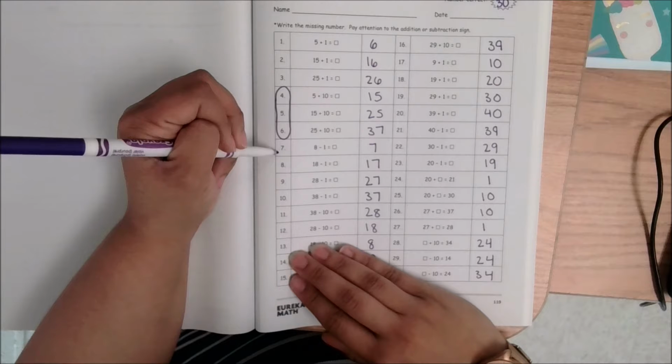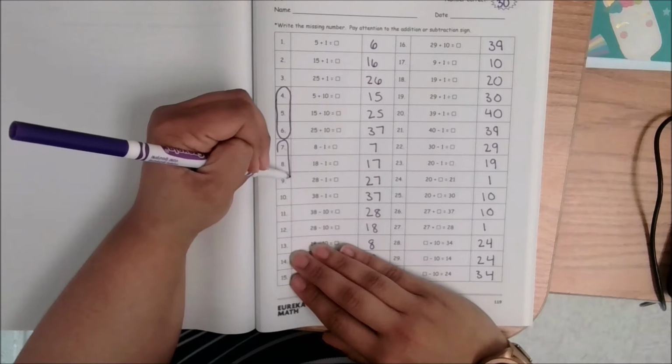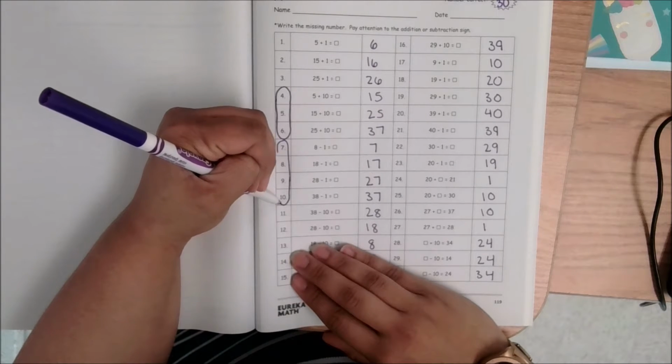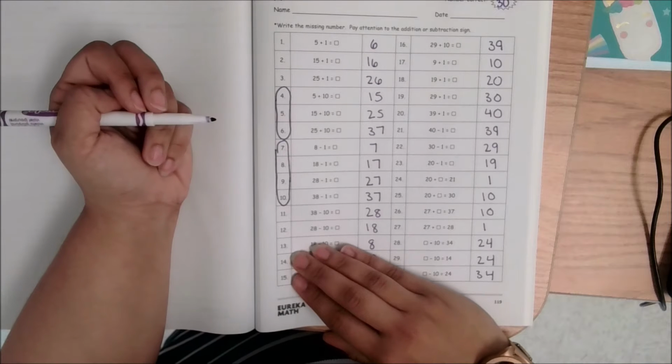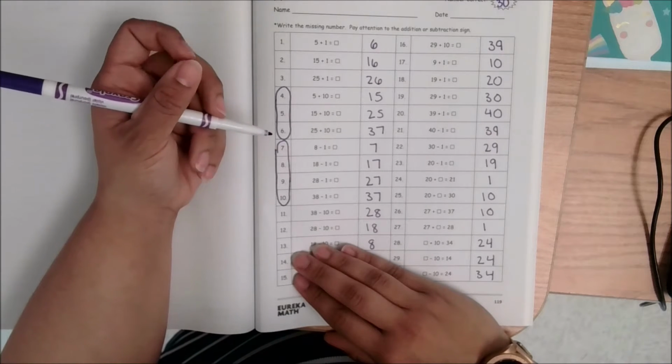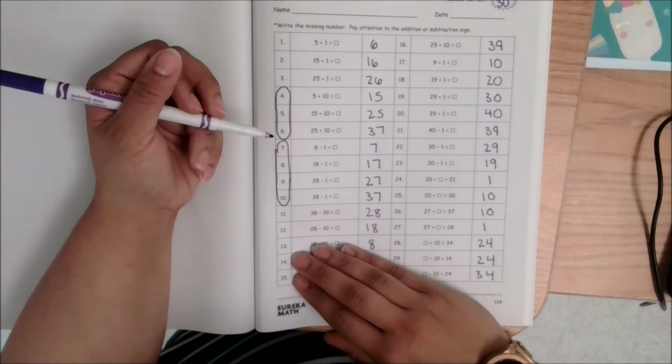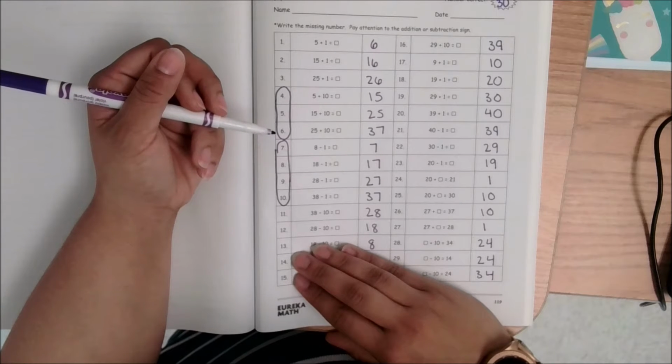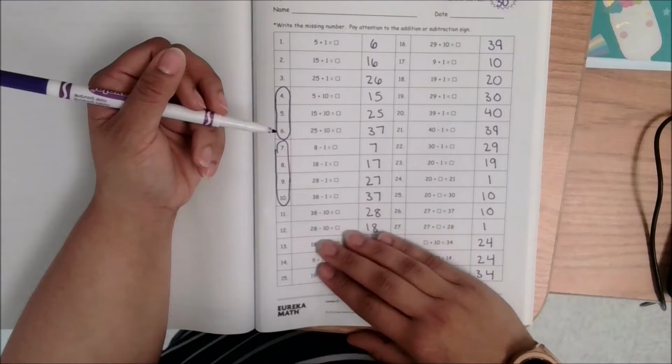What about 7, 8, 9, 10? Ooh, 7, 8, 9, 10. Am I going up or down? Down. Good. Am I going down by 1s or down by 10s? Down by 1s. Great job.